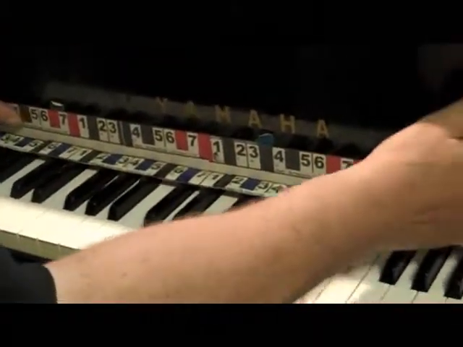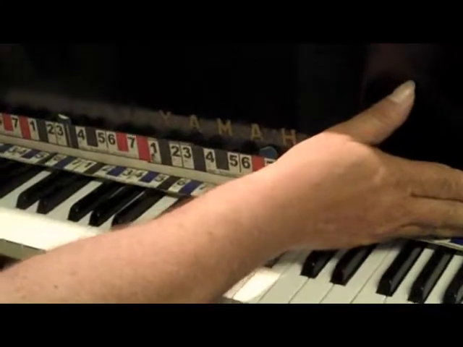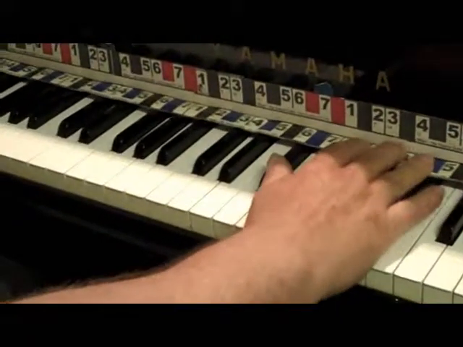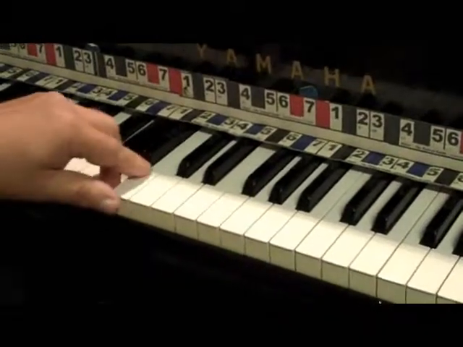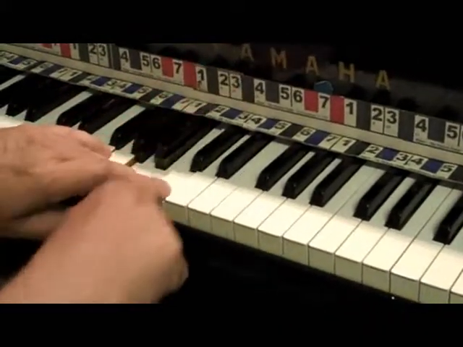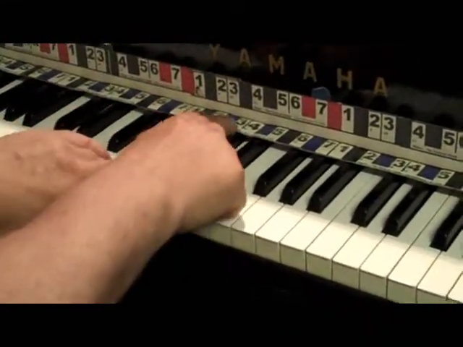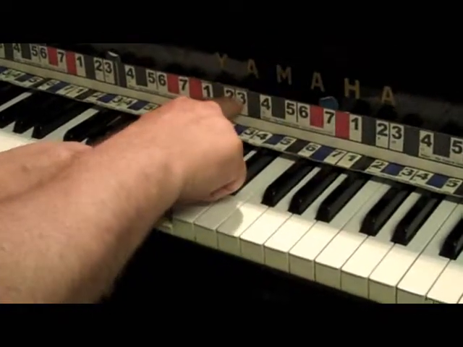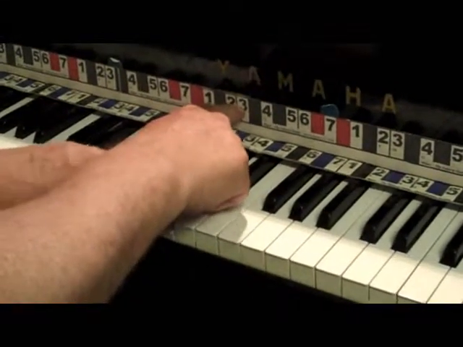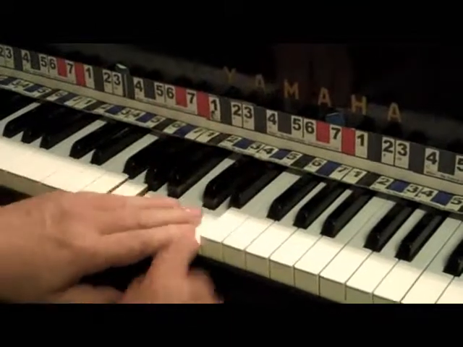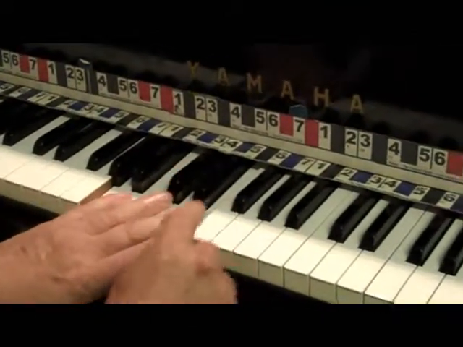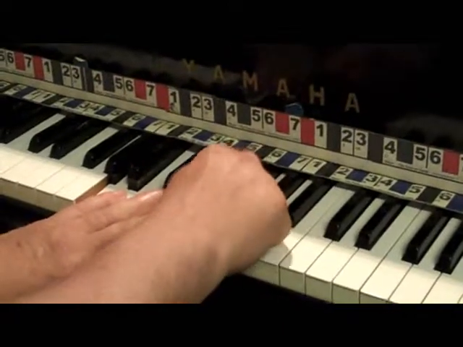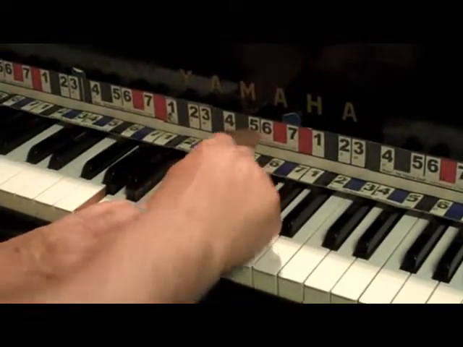scale. Of course, over here in A, if we bring this slider to A, you'll see that A is 1, B is 2, and C becomes the flat 3 in major, or the natural 3 in minor. We have the 4th, the 5th, which is E, and then the 6th note becomes a flat 6 in minor.